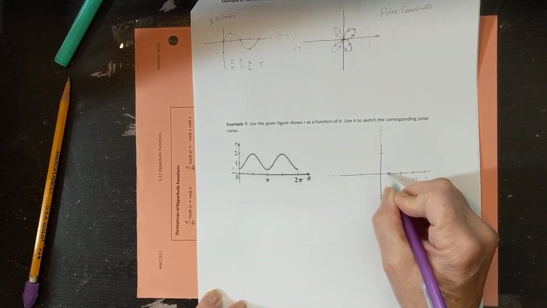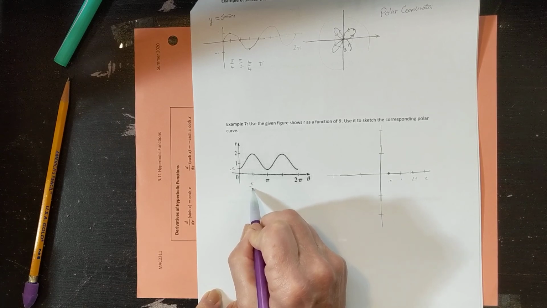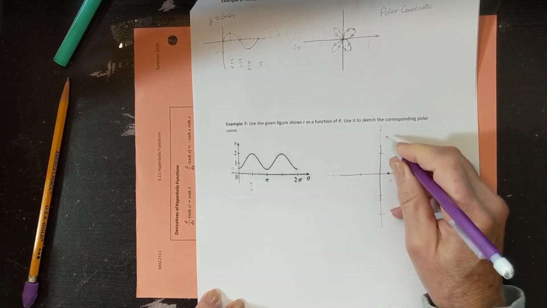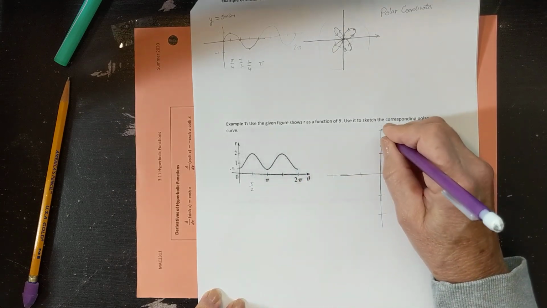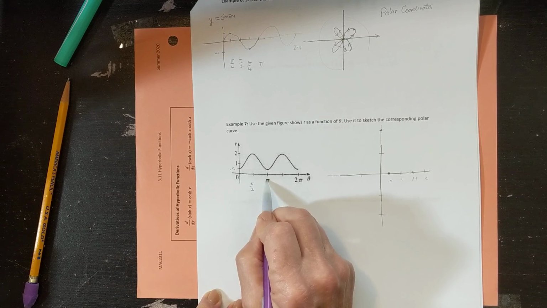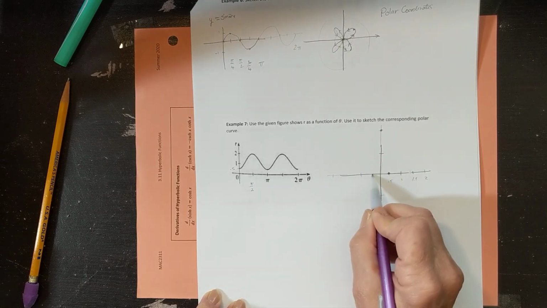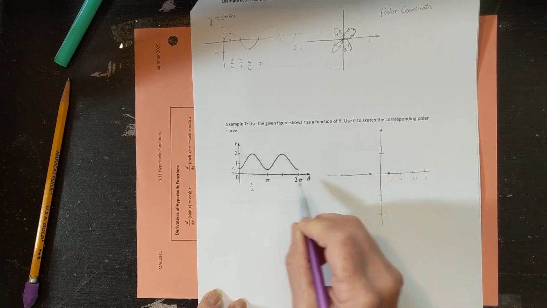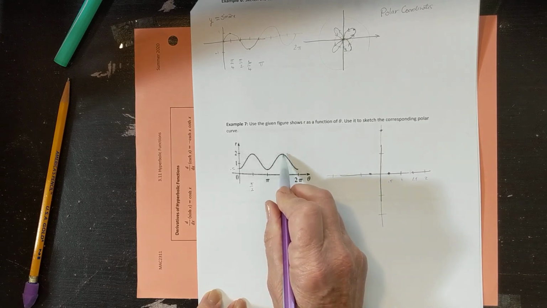So we're right here. Then when theta is pi over 2, up here, r is all the way up at 2. We're all the way up here at 2. Okay. And then when theta is pi, so when we're over here, r is 0.5. So we're back here at 0.5 when we're at pi. And then at 3 pi over 2, we're back up at 2.